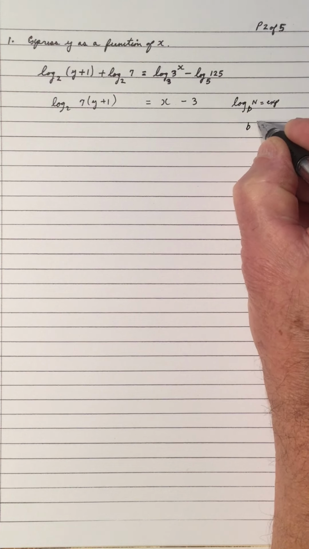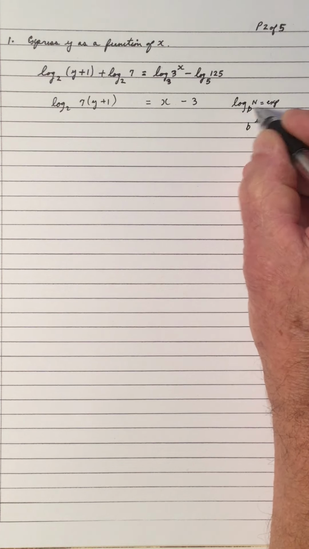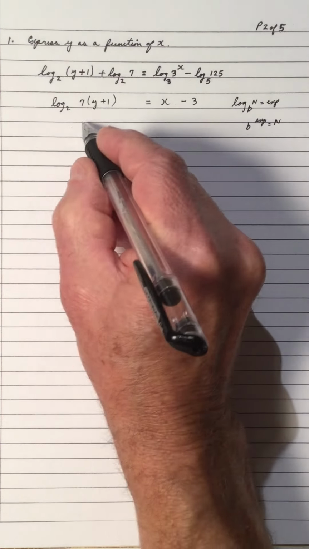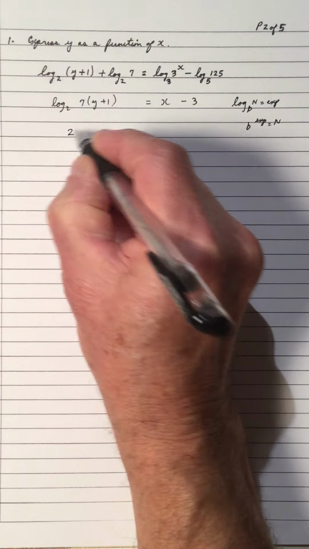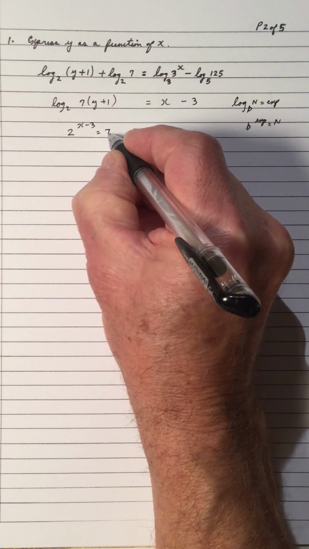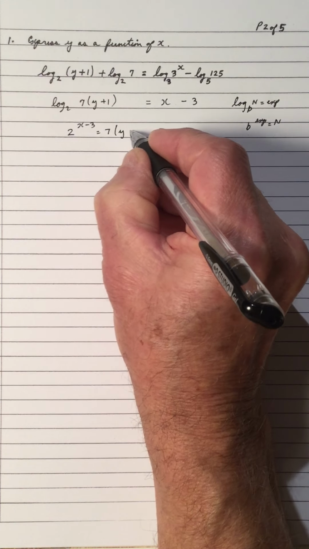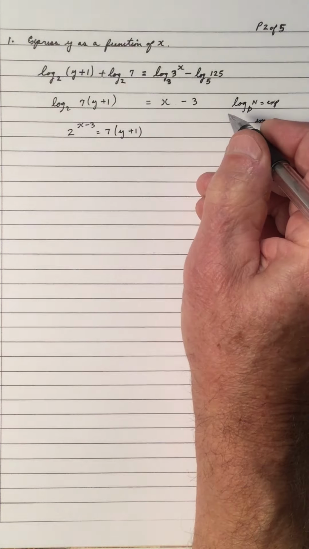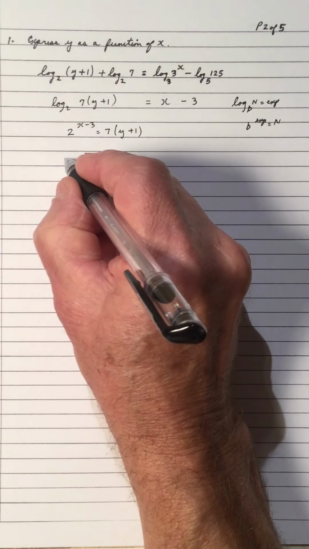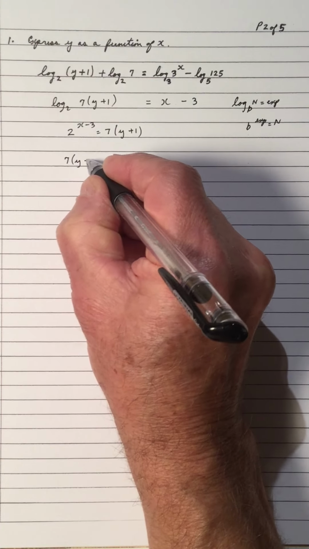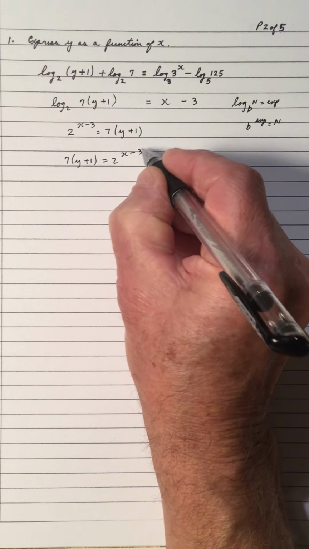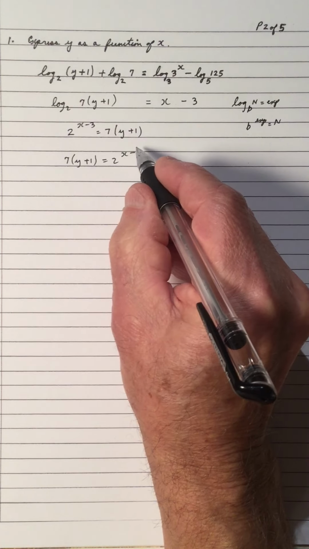So the base is 2, the exponent is x minus 3, and the number is 7y plus 1. So we have to solve this for y. Let's reverse it and put y on this side and 2 to the power of x minus 3 on the right side.